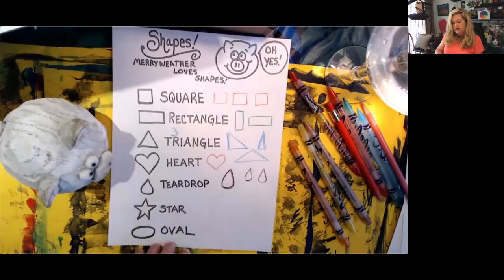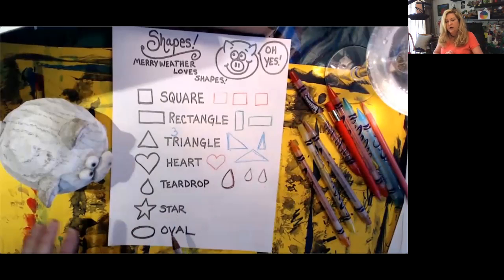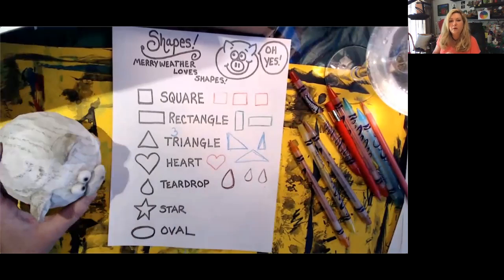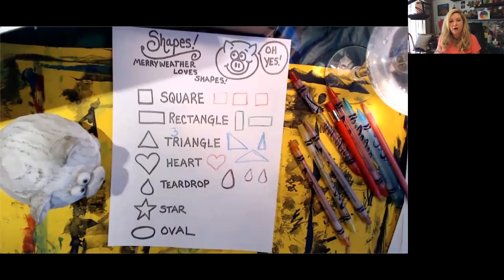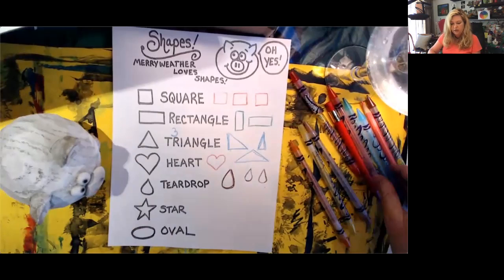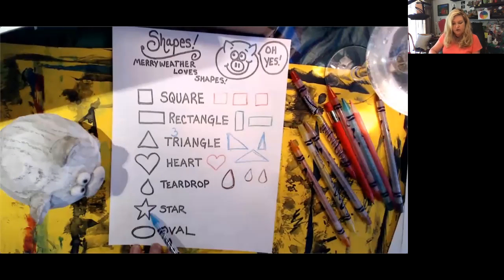A star. A star is a little bit more, let's call it complicated, but there are different types of stars, and I'll teach you how to do stars. But this is a 5-sided star. So you'll see 1, 2, 3, 4, 5 sides on that star. You can also create a 6-sided star very easily, and I'll show you how to do that on our star page.